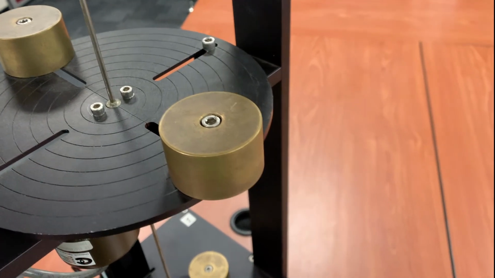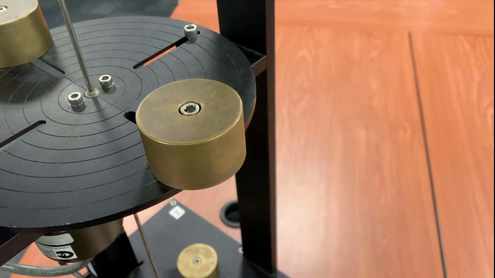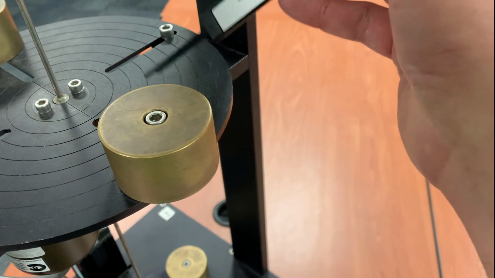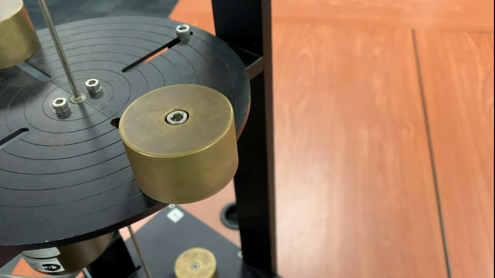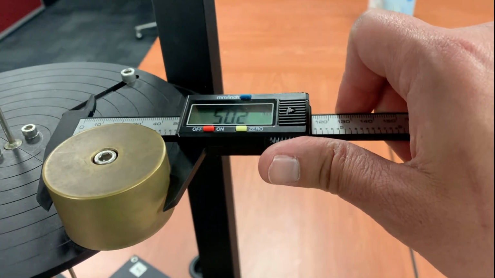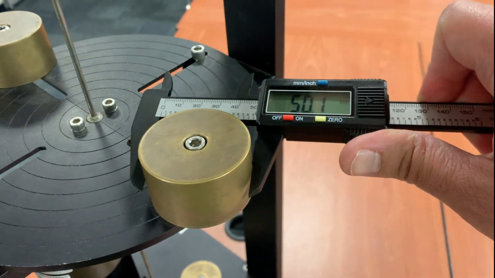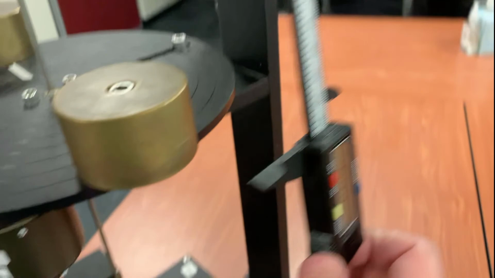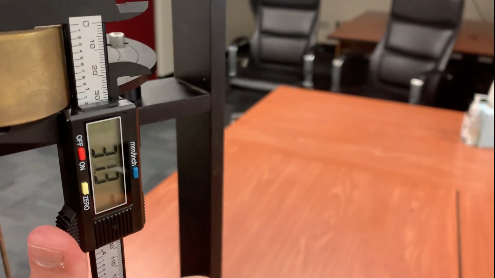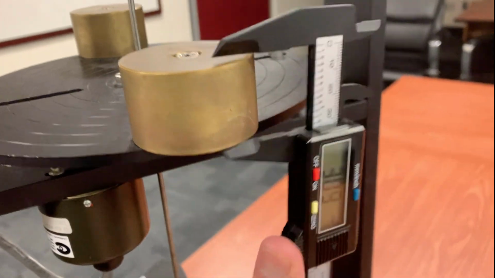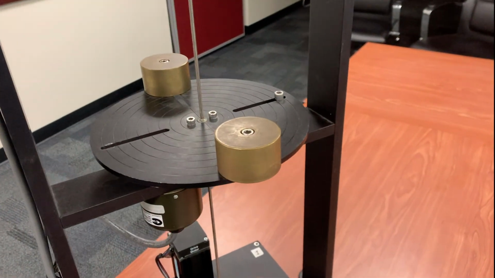Let's measure the brass mass. I did forget to say that the disc is aluminum. The brass is 500 millimeters diameter and about 30 millimeters in thickness.